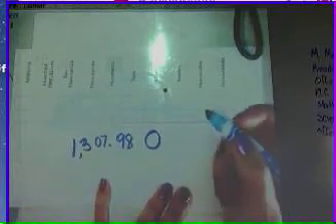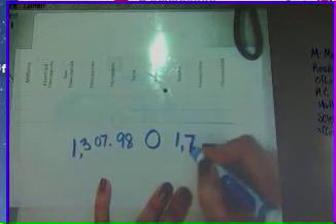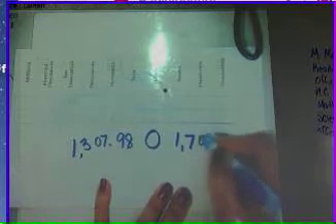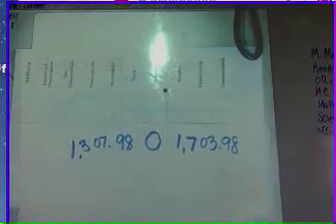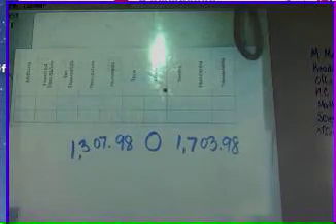So I have, let's see, $1,307.98 versus 1703. Okay, and I'm going to have Bryson enter. So those are the two numbers that I'm comparing.